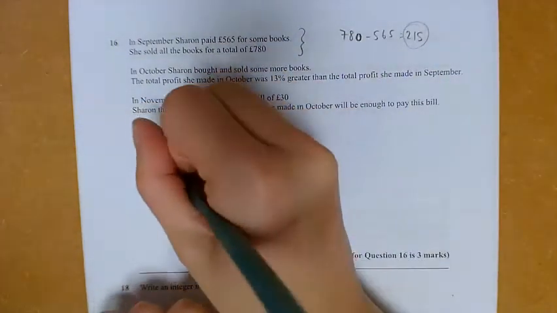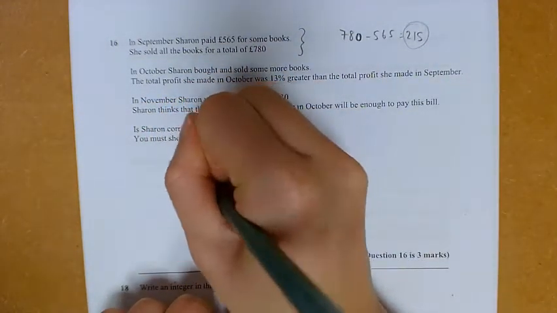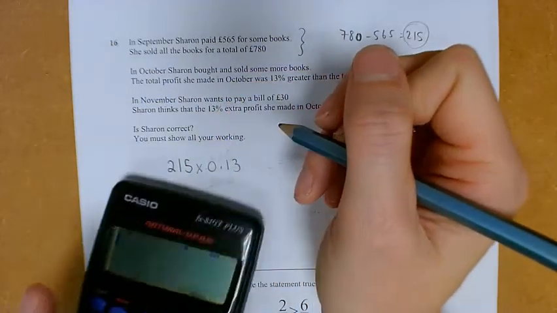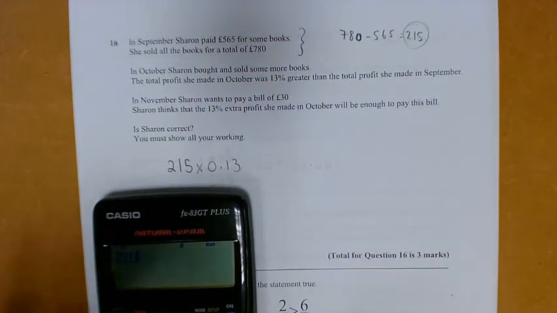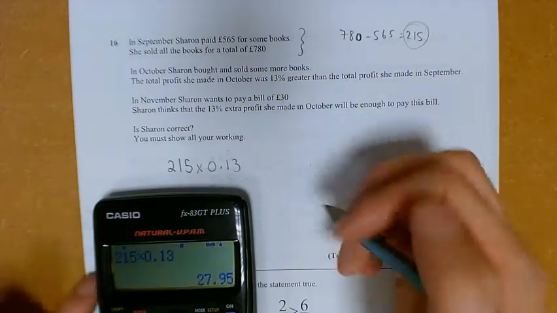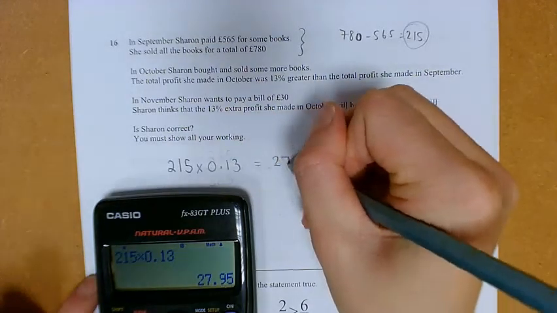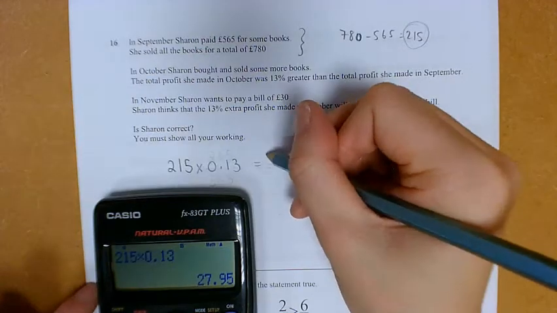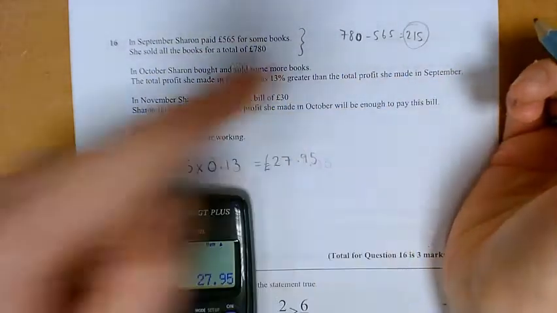So I'm going to take 215 and I'm going to times it by 0.13, because 13% as a decimal is 0.13, and that is £27.95. So that's going to be the extra profit that she got in October.